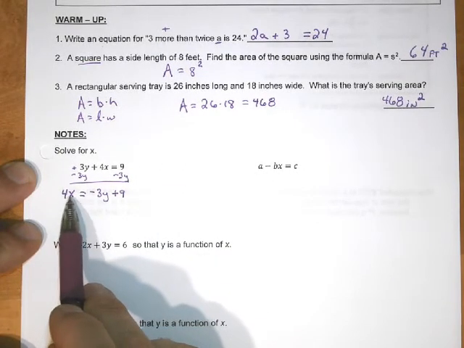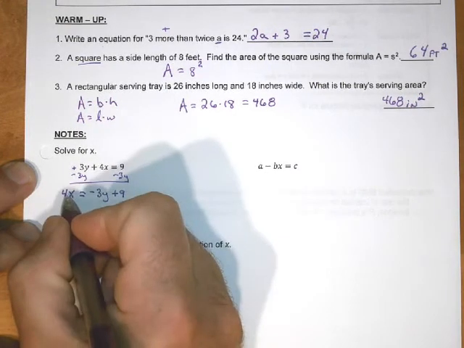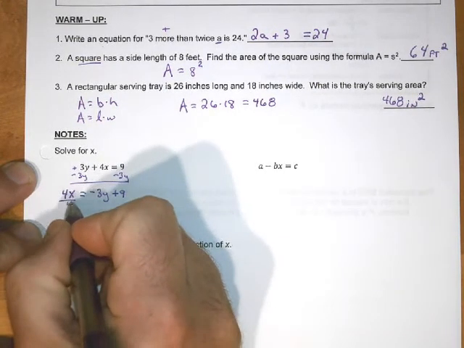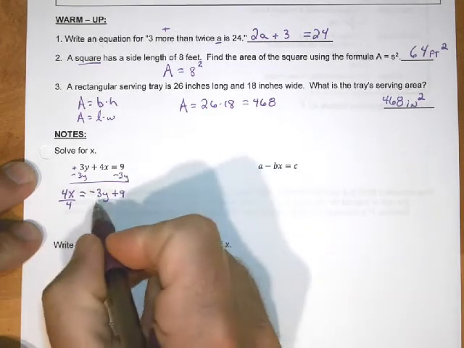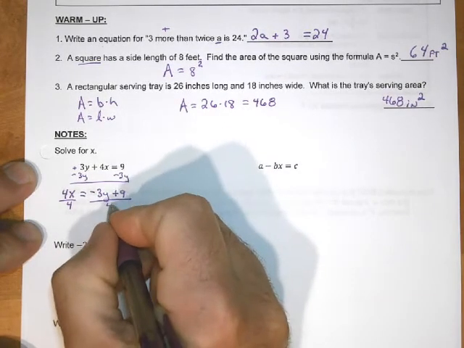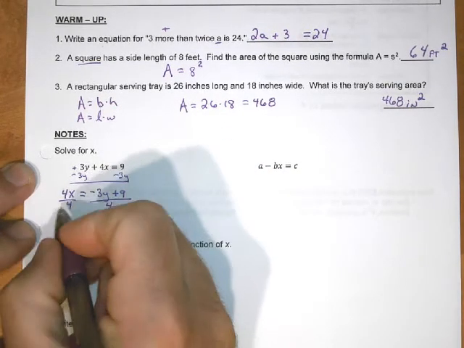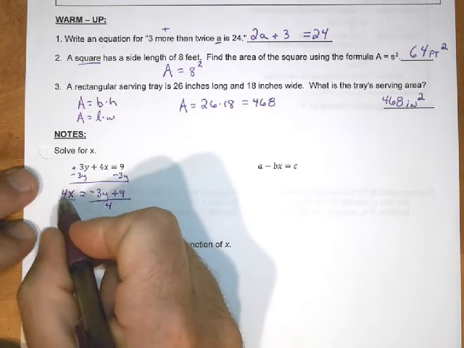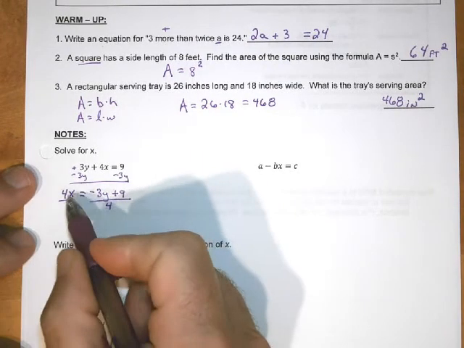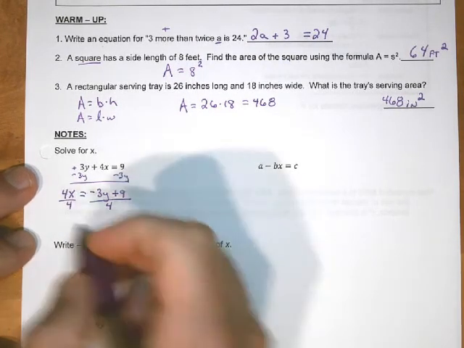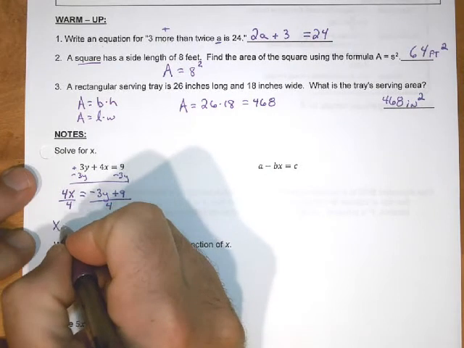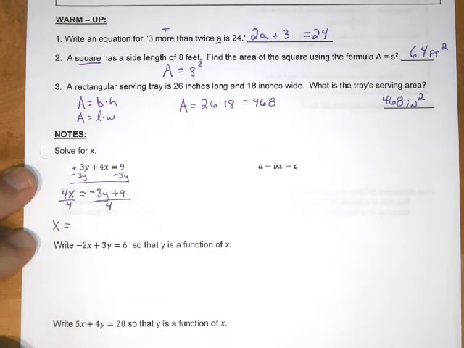Getting closer, we have one more step. X is attached to this 4 through multiplication, so now I need to divide. So I'm going to divide by 4. What you do to the left side, you must also do to the right side. Divide by 4. So the 4's cancel. 4 over 4 is a 1, and that's what we want, a 1x, which we just leave as regular x.